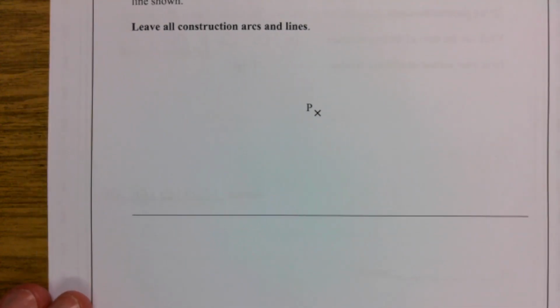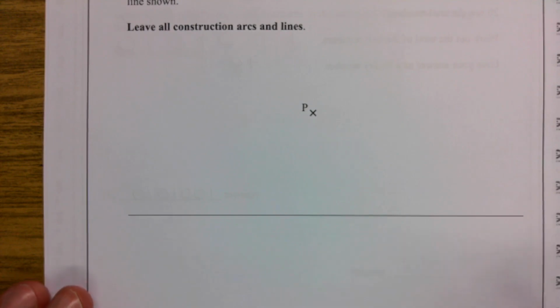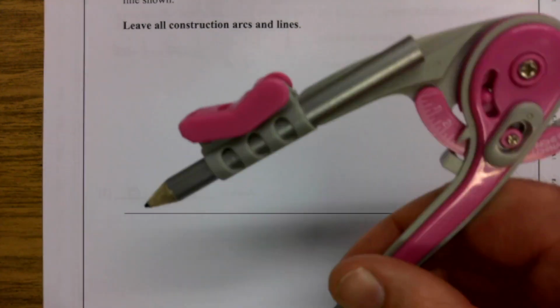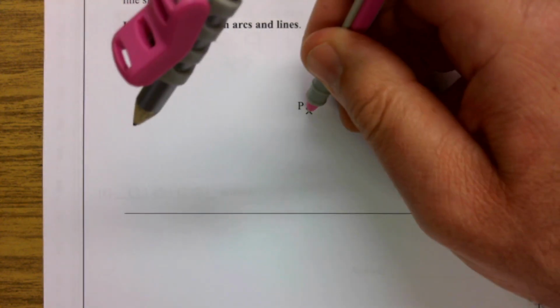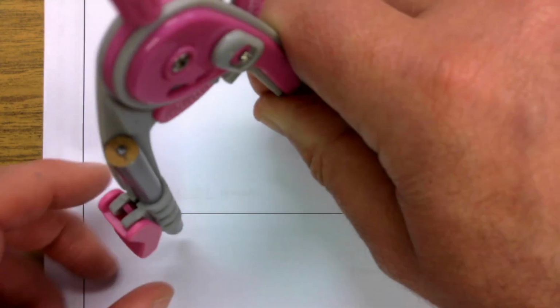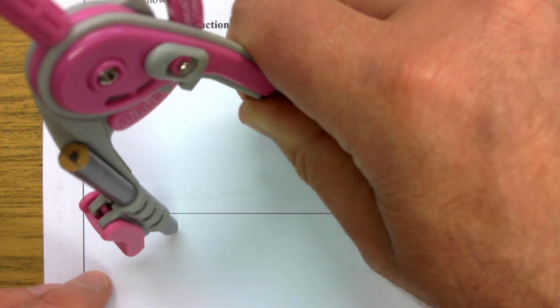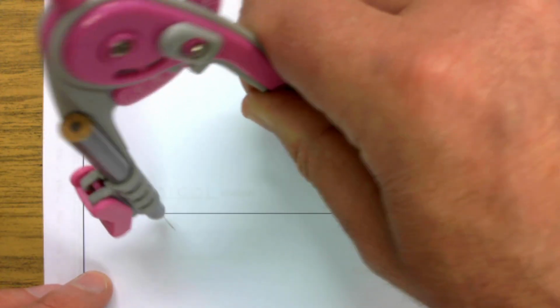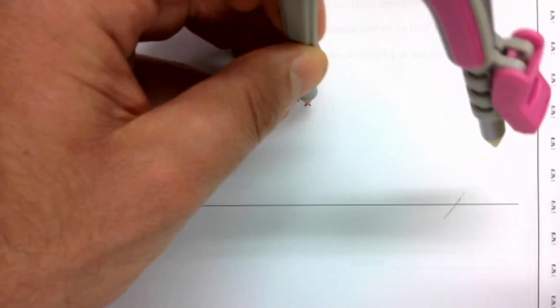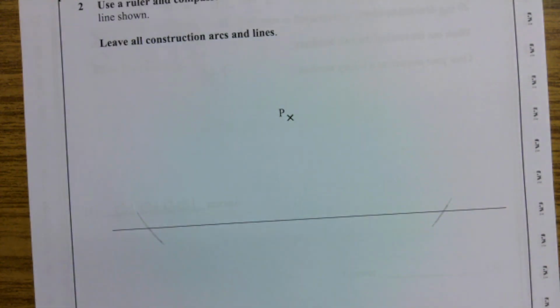Question 2. Use a ruler and compass to construct the perpendicular from the point P to the line shown. So we need to set this up in such a way. So you want to get your compass. This is kind of hard to show on video. I'm putting the pointy bit of the compass here, and then I'm setting up the pencil to mark off 2 points here. So there's 1, and there's another. Hopefully you can see those 2 things that I've marked off.